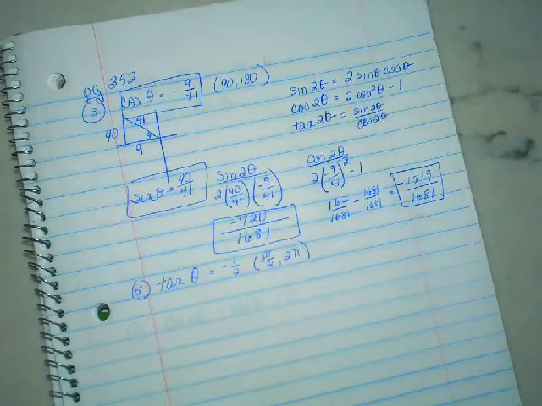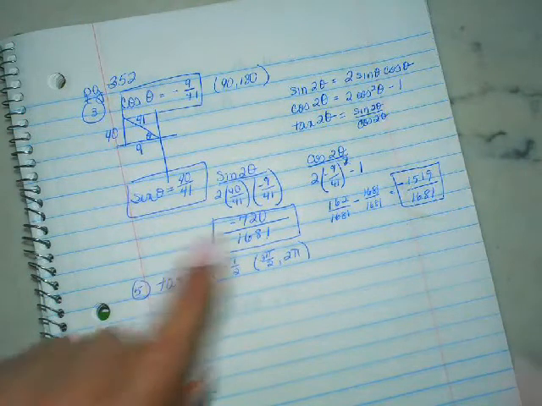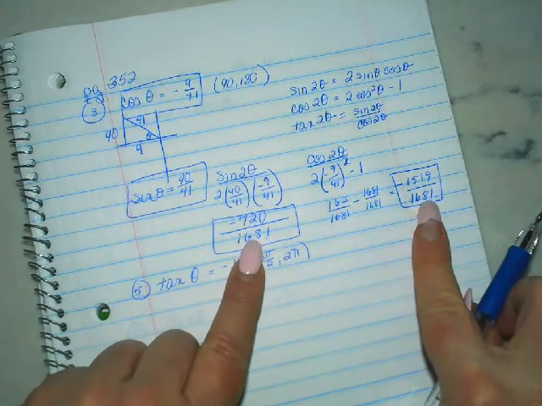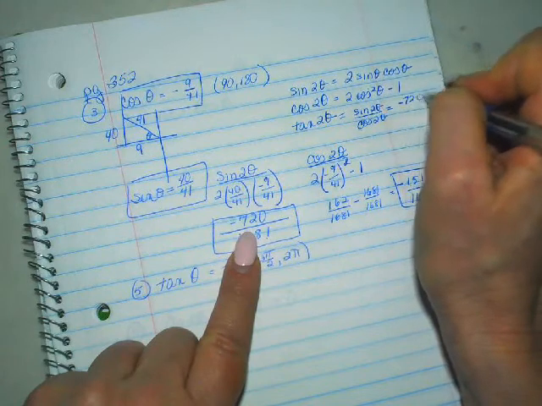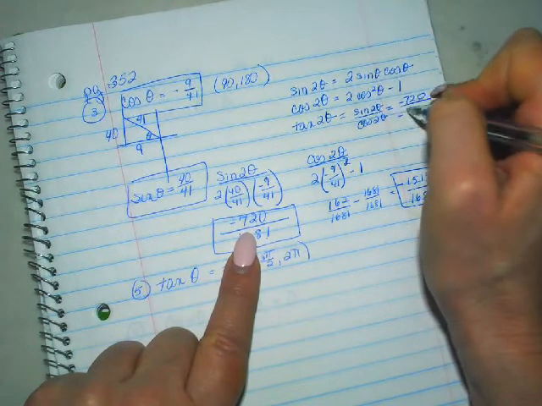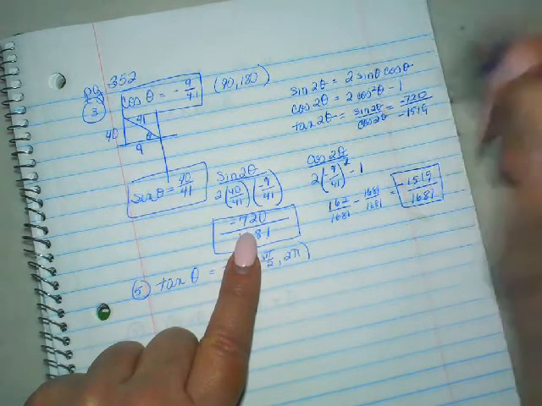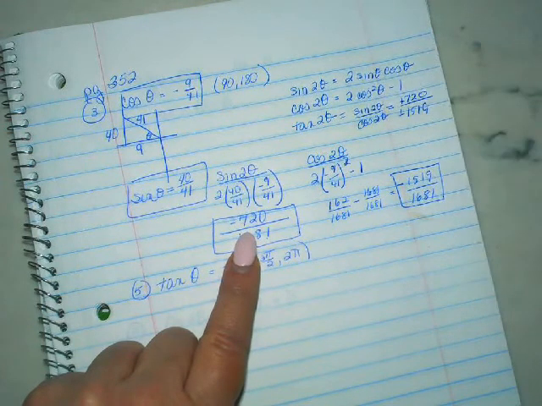Okay, and now to do the tangent was just the sine over the cosine. We knew the denominator canceled out, so it's going to be negative 720 over negative 1519. Those negatives cancel out, and that's all you get.